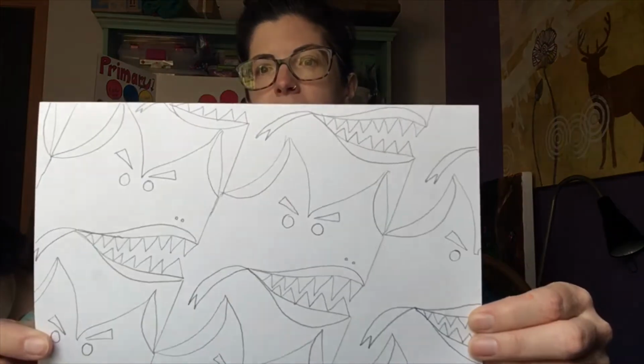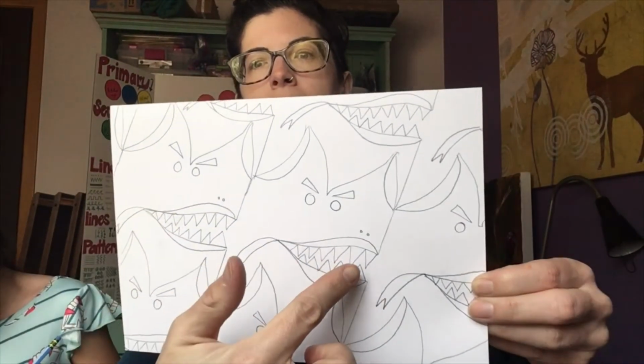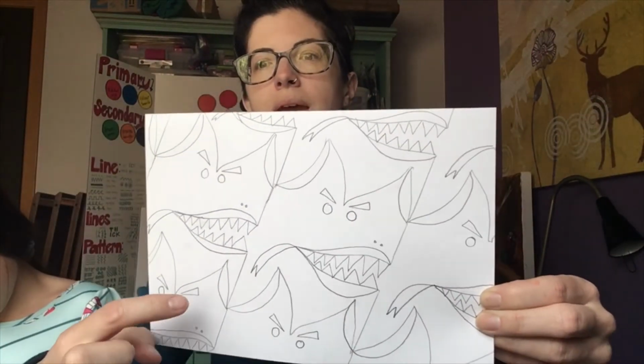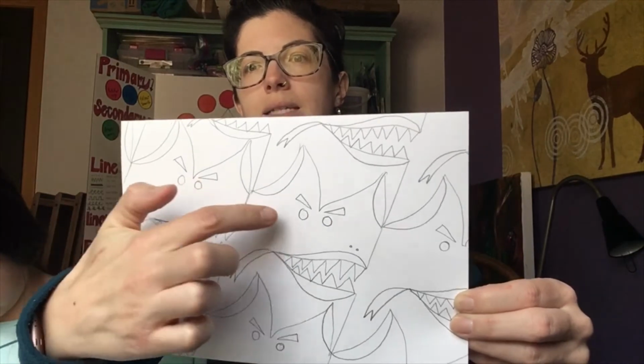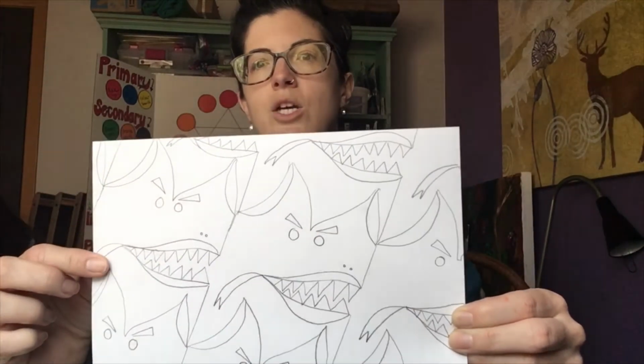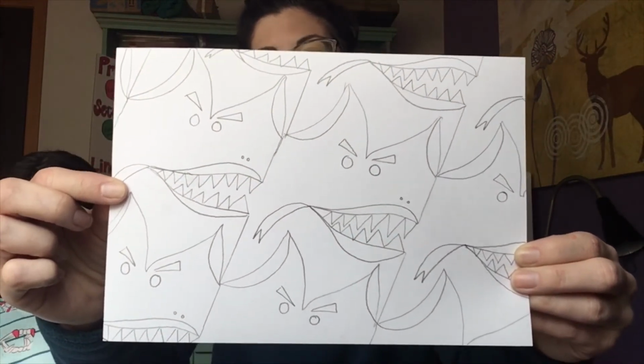So I'm going to check in with all the details I did on mine. So you see, here's my crazy dragon. Every dragon has teeth and lips. Every dragon has eyes in the exact same spot. Every dragon has a tongue in the exact same spot. So you're going to repeat it. The whole point of a tessellation is repeating it.